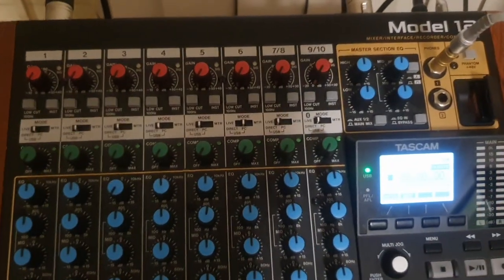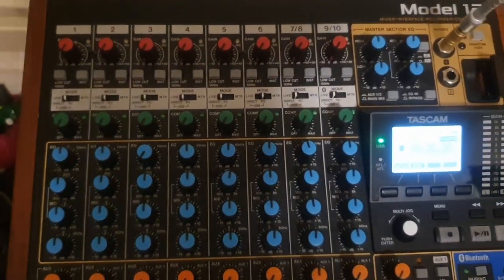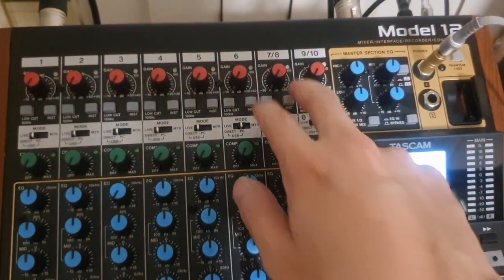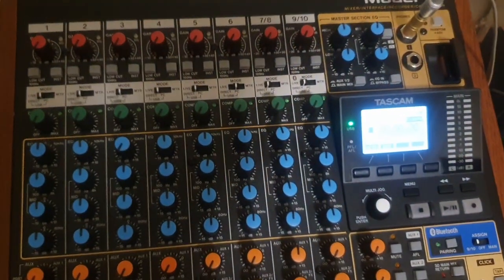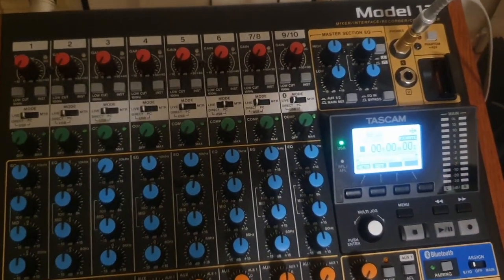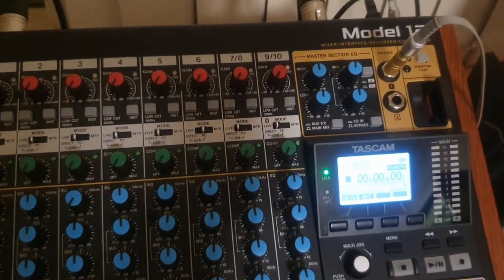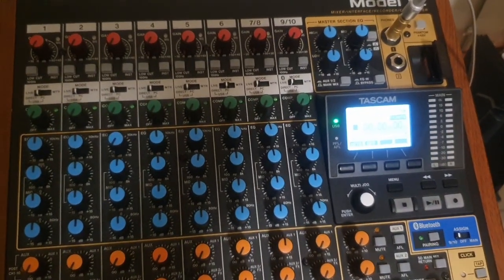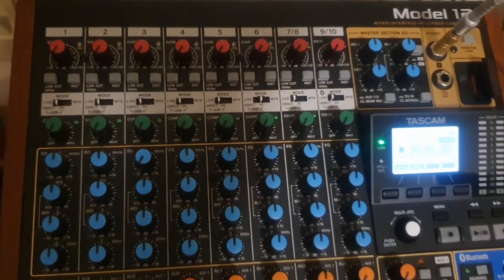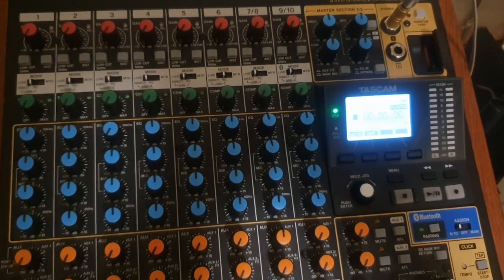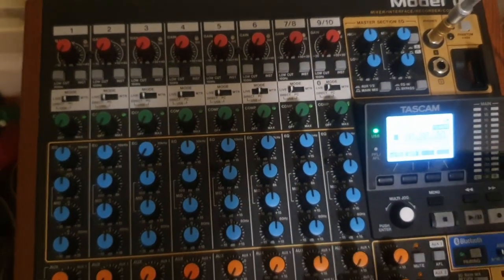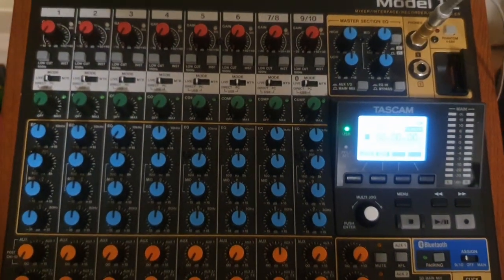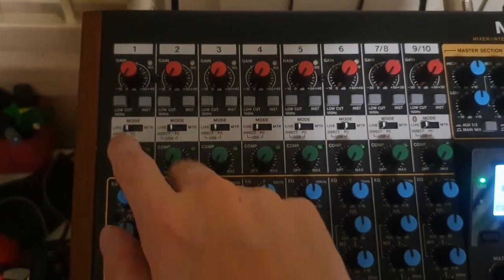Hello, so this is a tutorial on how to reroute your PC computer audio to separate channels using Voicemeeter Banana. Originally I saw this tutorial on the Facebook group, and this is just a video version of what was written up.